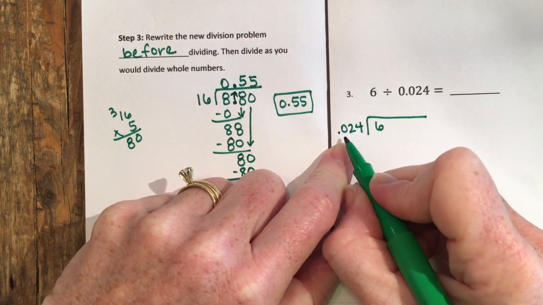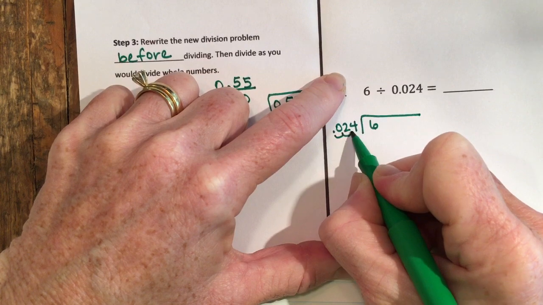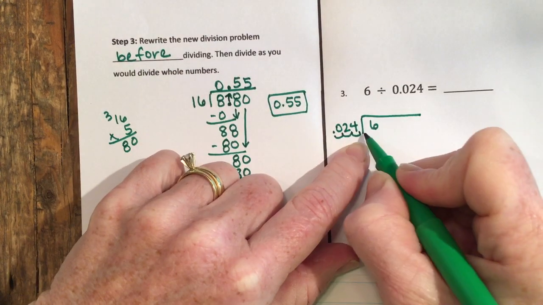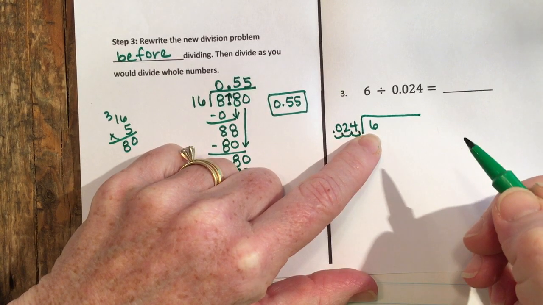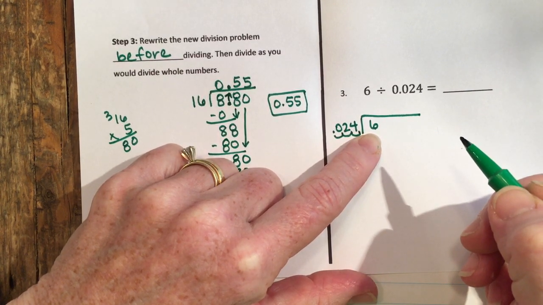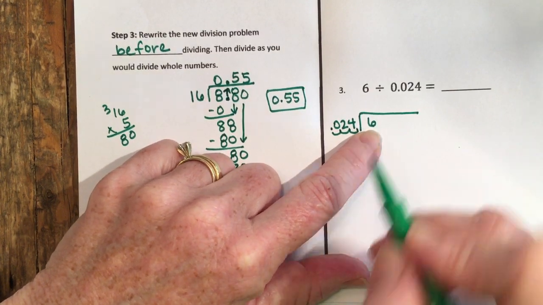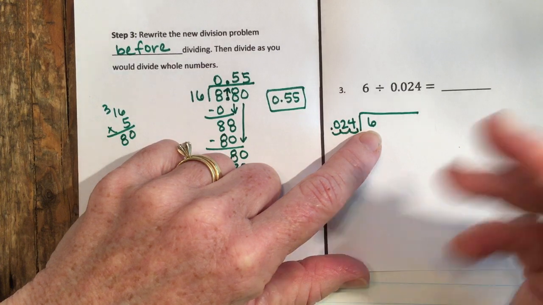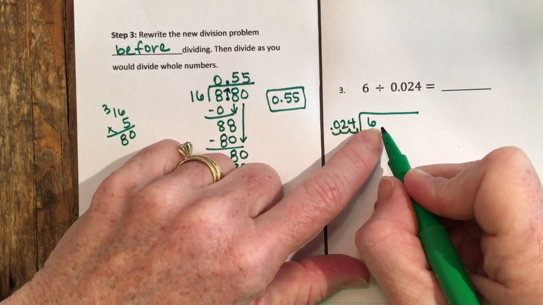This time I'm going to move my decimal, fox and the rabbit, 1, 2, 3 spaces. 1, 2, 3 spaces, and it hits the wall. Now, here, there is no decimal, at least not one that is written for me. So I have to figure out where the decimal is. So we talked about this when we were adding and subtracting. When you don't have a decimal place, and it's just a whole number, where do you put the decimal? I can either put it in front or behind.